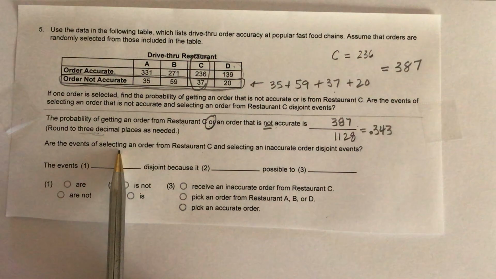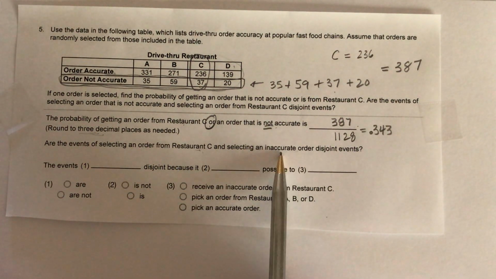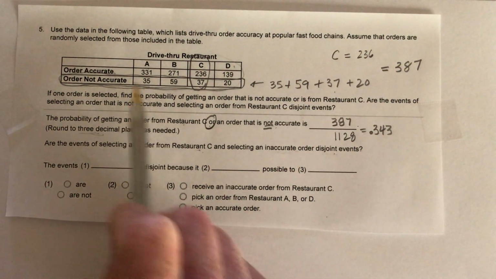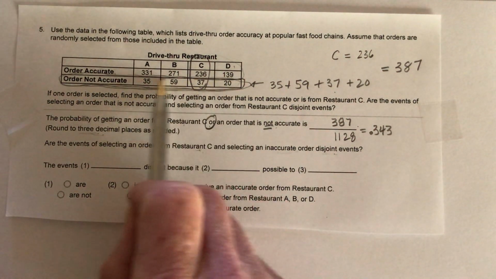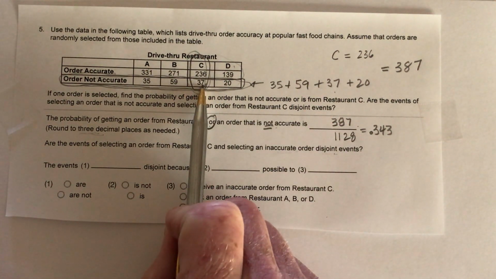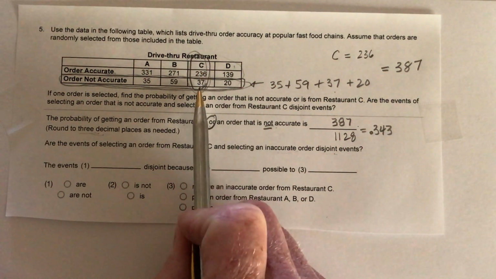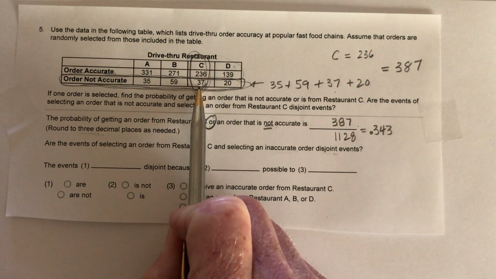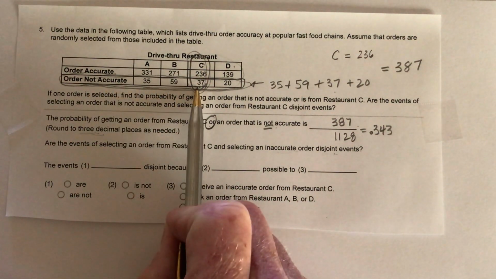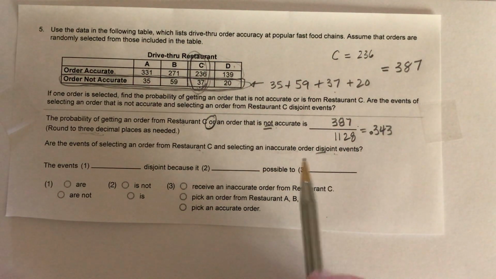Are the events of selecting an order from restaurant C and selecting an inaccurate order disjoint? Well, you could see that inaccurate is here and C is here, and they're joined right here. So it could happen that you go to restaurant C, it actually happened to these 37 people right here. They went to restaurant C and their order was not accurate. So are they disjoint?